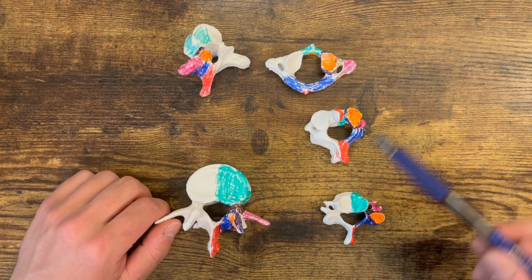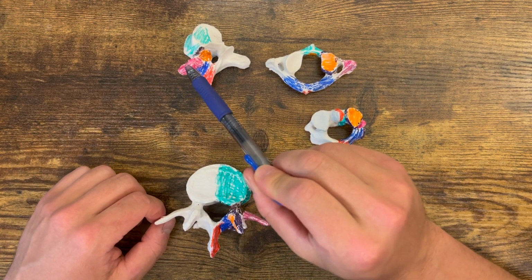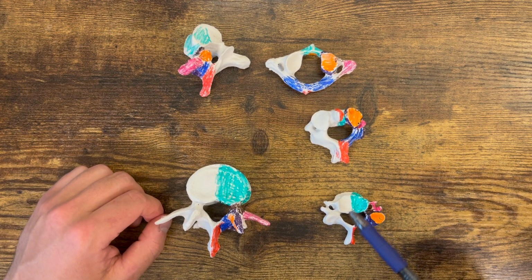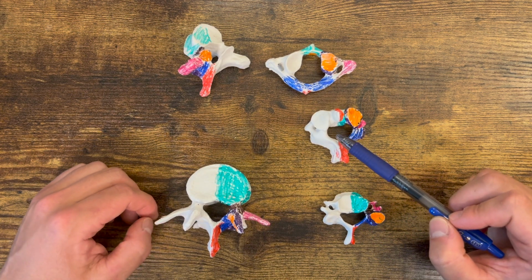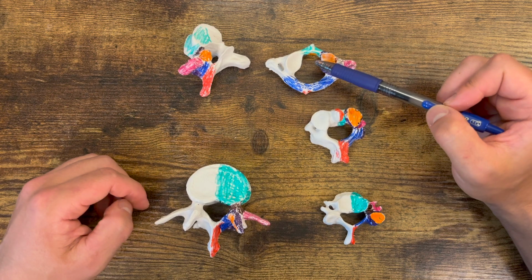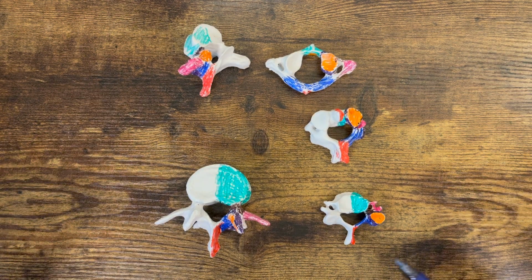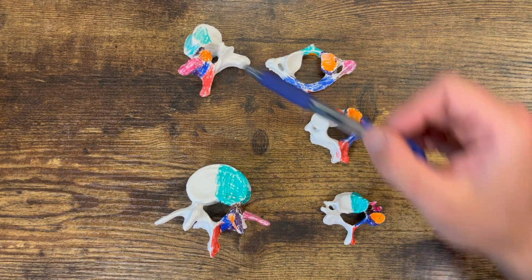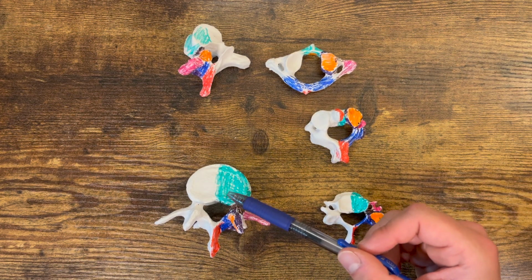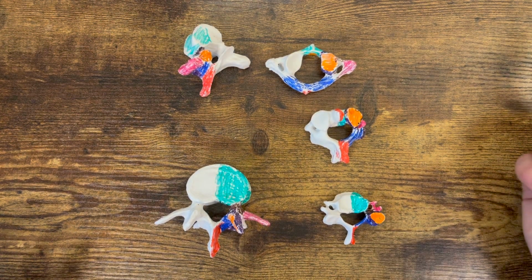All right, so we have here a lumbar vertebrae, thoracic vertebrae, cervical vertebrae, C2, otherwise known as the axis, and C1, otherwise known as the atlas. And just from first glance, you can already tell that the cervical, thoracic, and lumbar vertebrae all look quite different. First of all, there's the size.